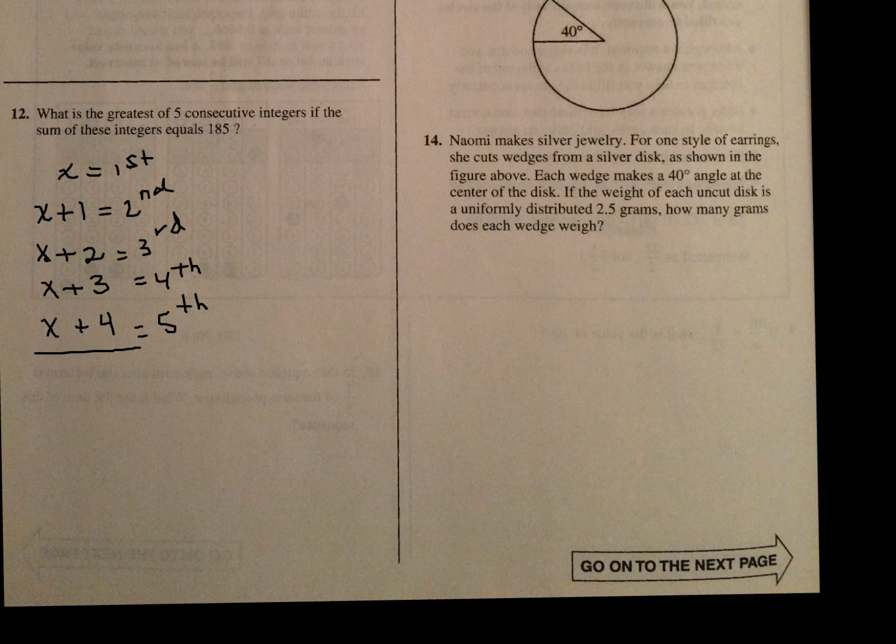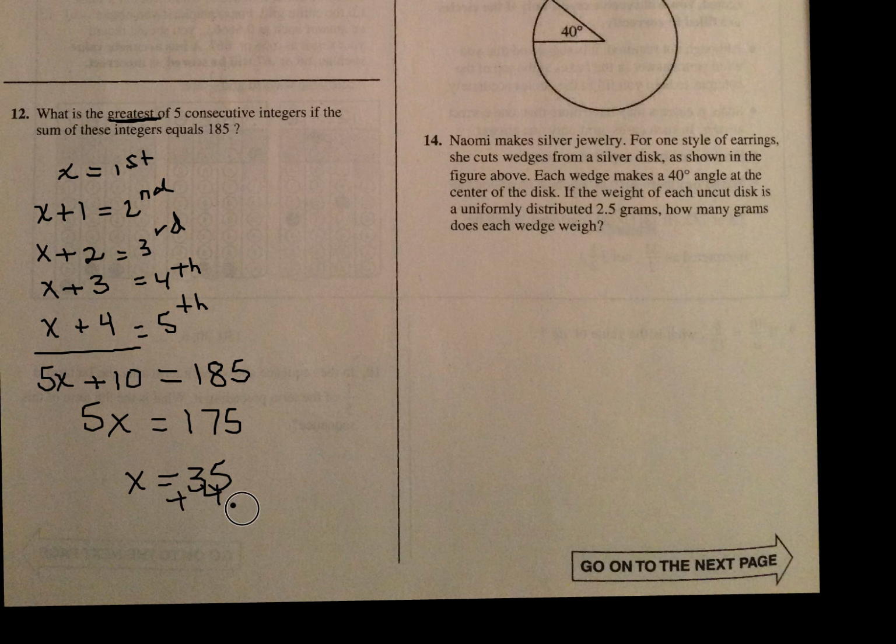So we have 5 x's, and then we add our numbers up, which is going to be 3 plus 3 is 6 plus 4 is 10, and it tells us it equals 185. So there's a trick in this problem. You get 5x equals 175, and we're going to get x equals 35. Don't get all excited and circle that answer, because it says, what is the greatest? So we have to add 4 to this, and we're going to get 39. So this would be 35, 36, 37, 38, 39. So the answer is 39.